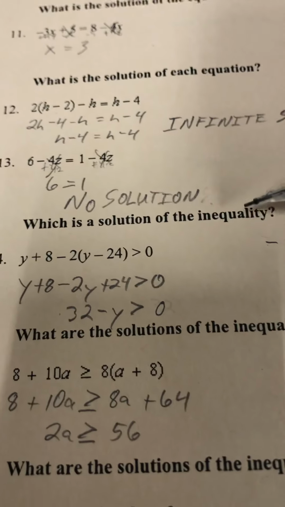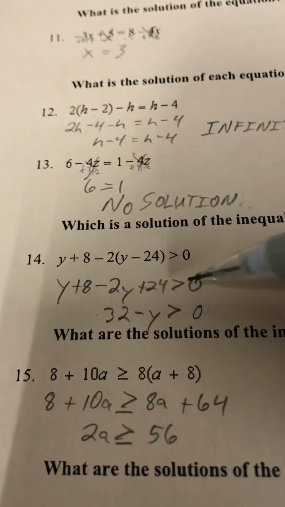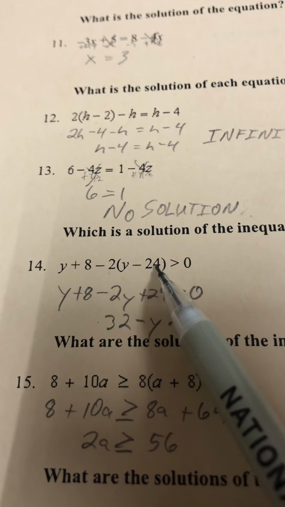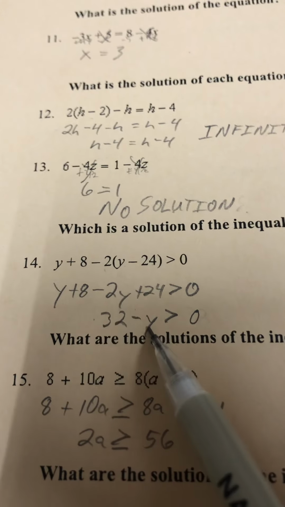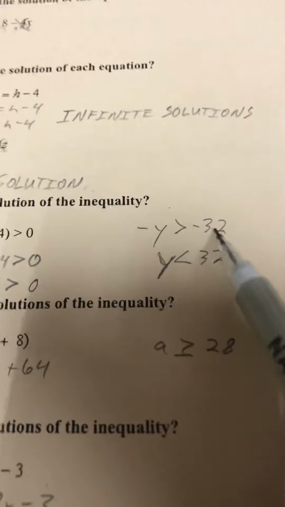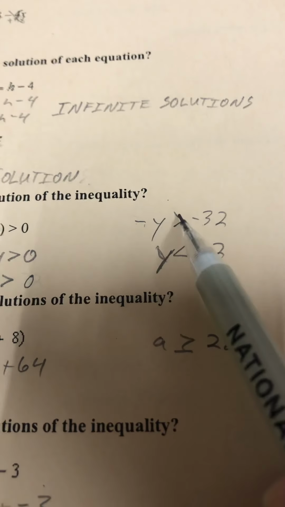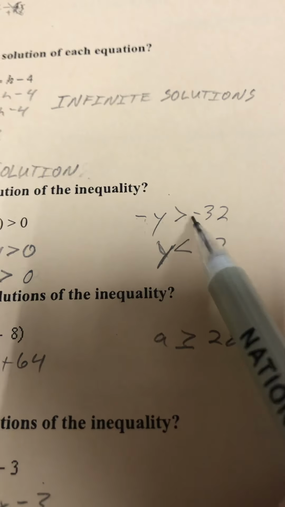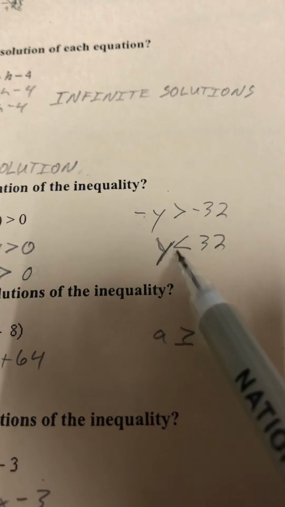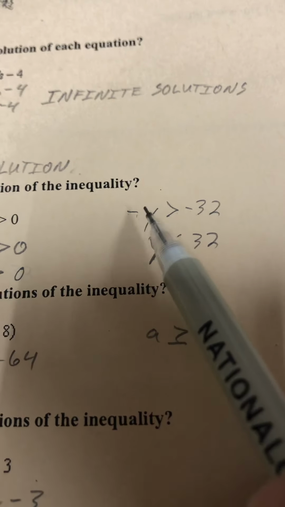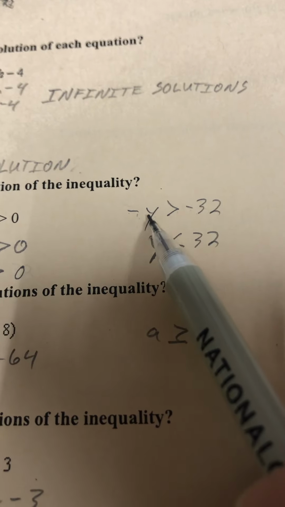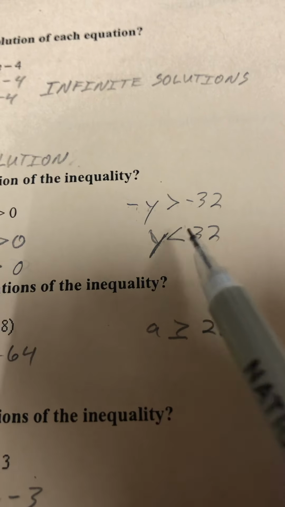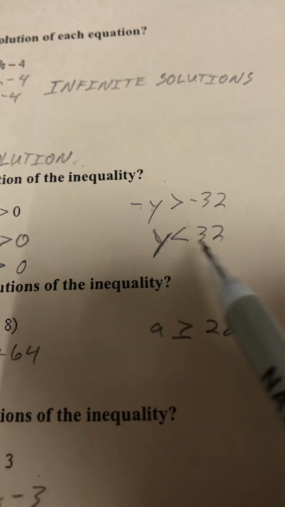14, what is the solution of the inequality? What I did was I did the distributive property, then I combined my like terms, isolate the variable on one side. I ended up getting a negative y, so I had to get rid of the negatives on both sides. I had to change the signs on both sides. When you multiply or divide by a -1, you're going to flip the sign, remember, so flip that sign.